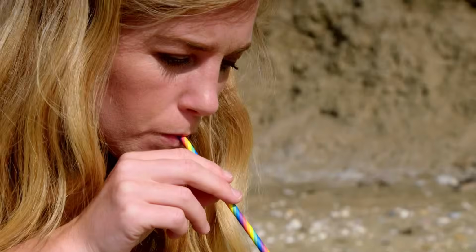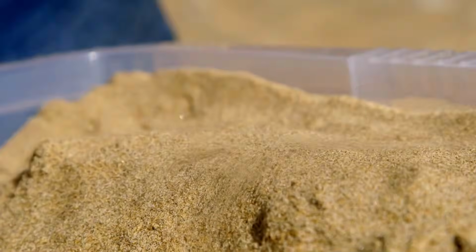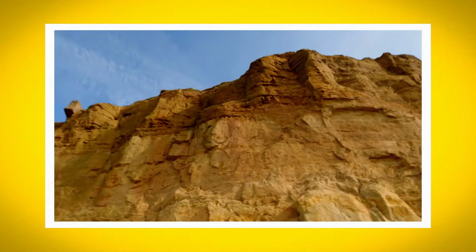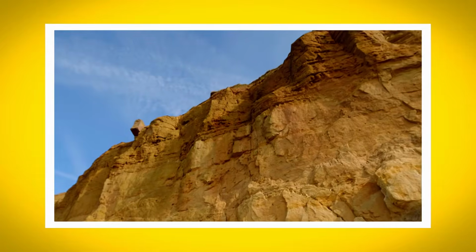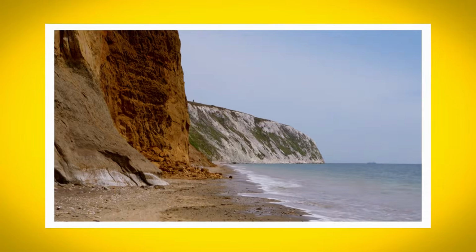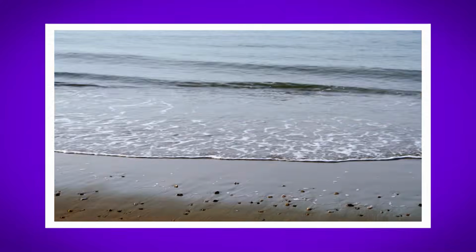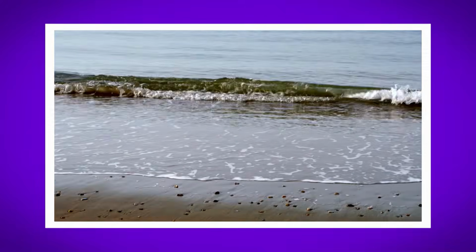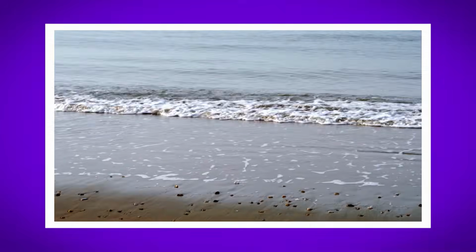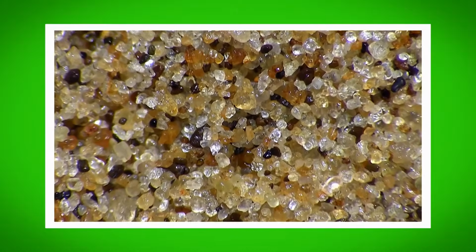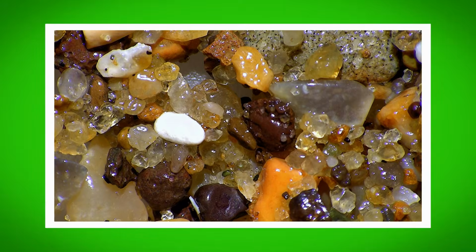I loved learning how sand is made. What was your favourite part? Do you remember what it's called when the big pieces of rock are broken into smaller pieces by wind and water? That's right, it's called weathering. Do you remember the sound the water made when we were on the beach? And did you see the quartz in the sand under the special microscope camera?